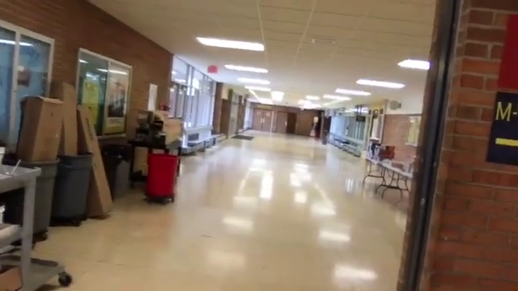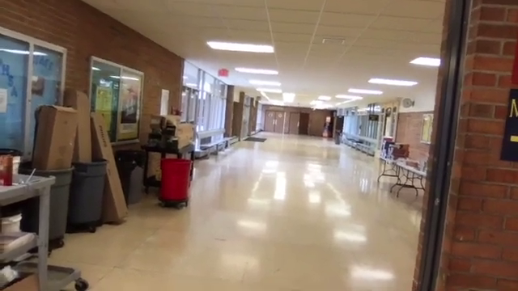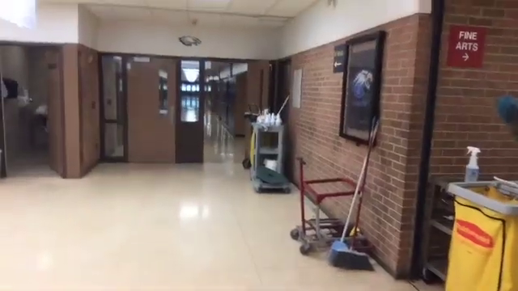So here's the main hallway from the U drive and the main office. Here's the B wing, and then there's the hallway over to the A wing.